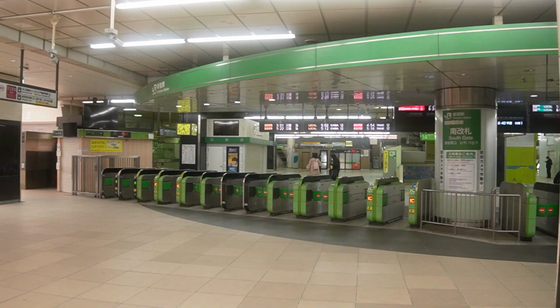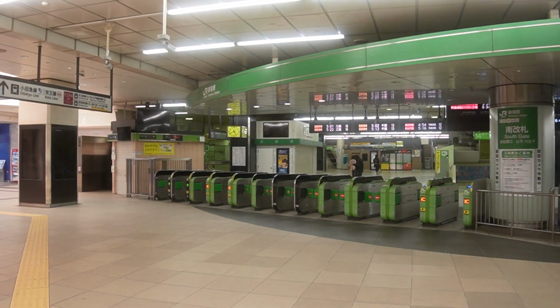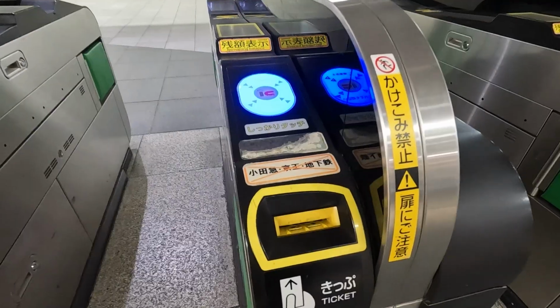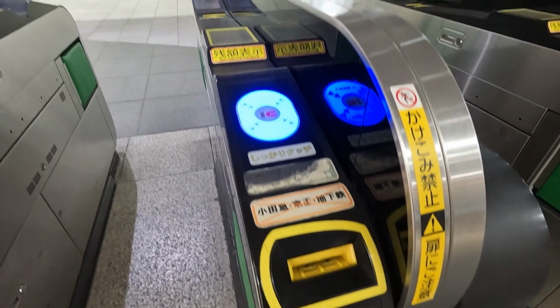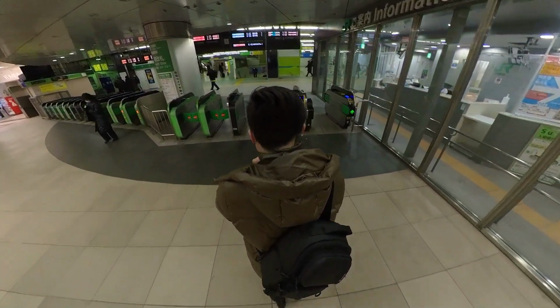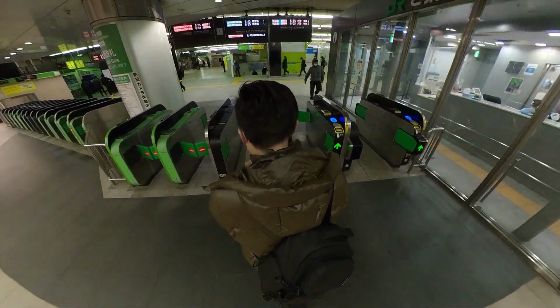When you use the paper ticket at the ticket gate, use an automatic gate. There are two kinds of automatic gates. One is for IC passes only. The other is for IC passes and paper tickets. Use the IC and paper ticket one.